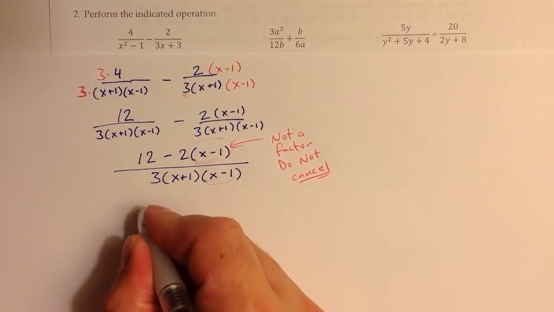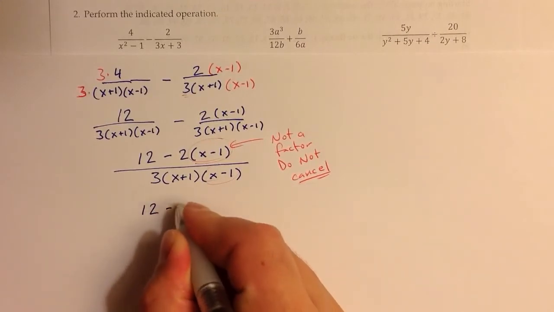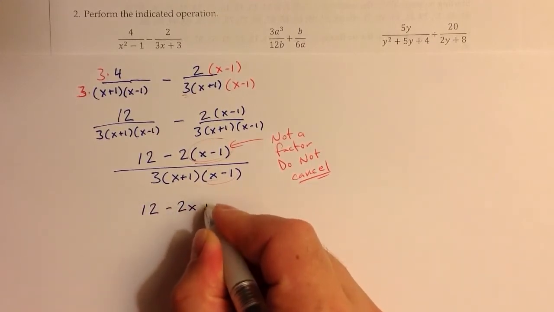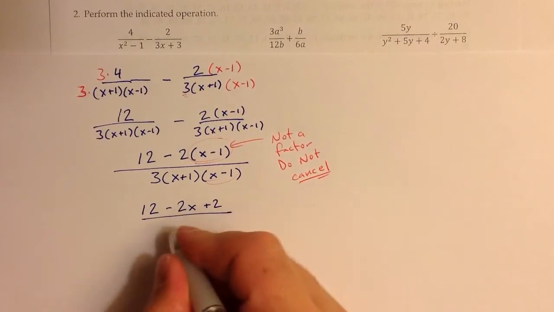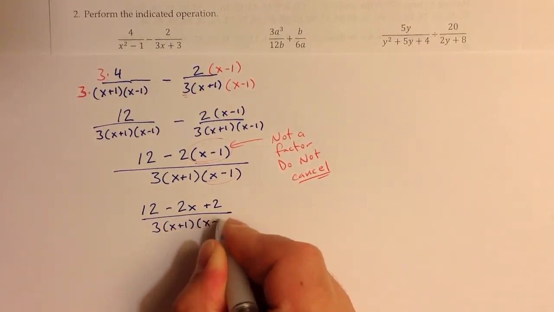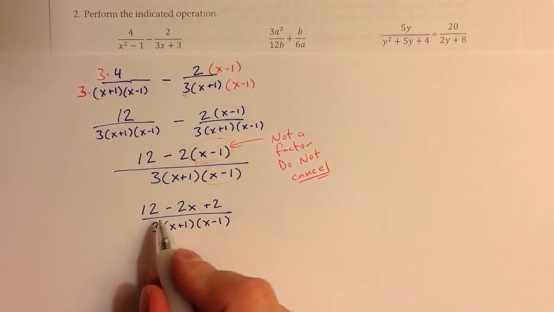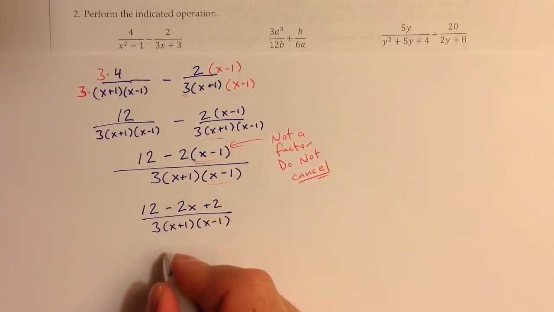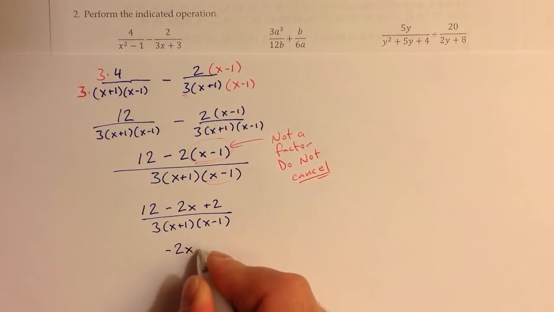What I can do is multiply out. This becomes negative 2x plus 2. And then I can put those numbers together to get a positive 14, so I get negative 2x plus 14.